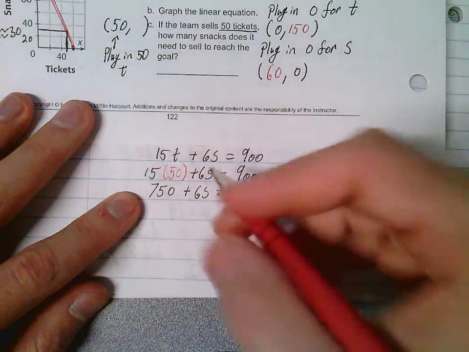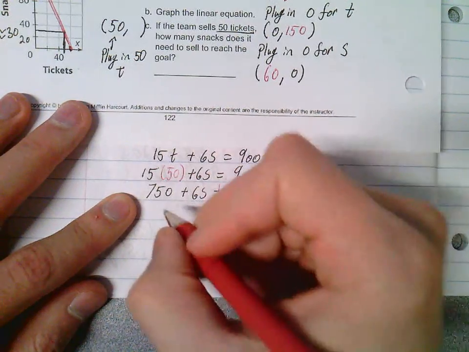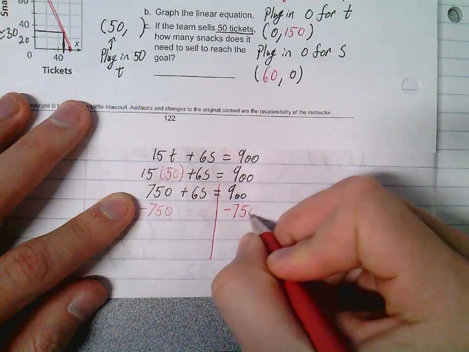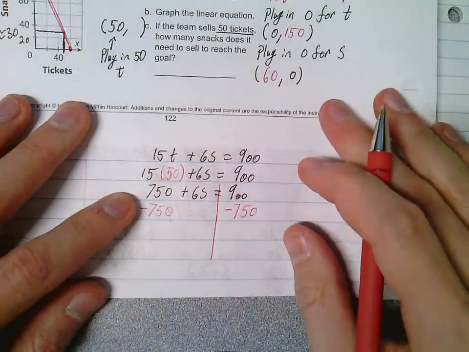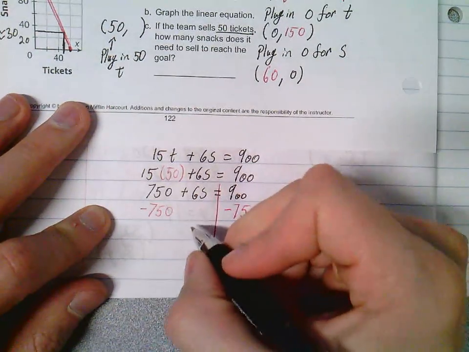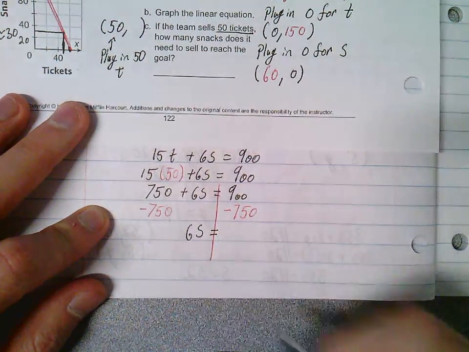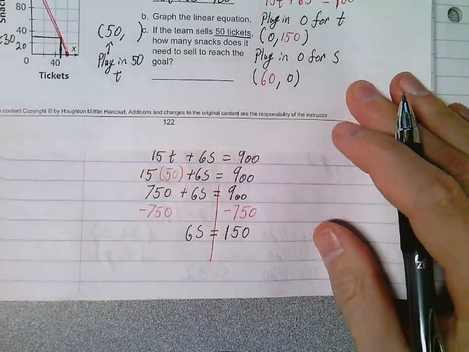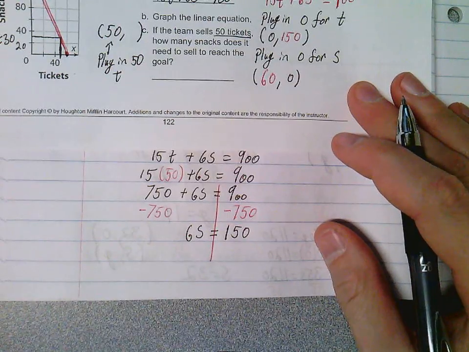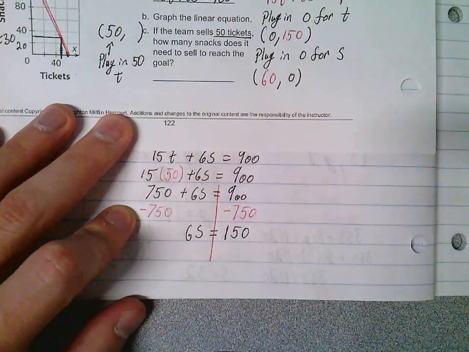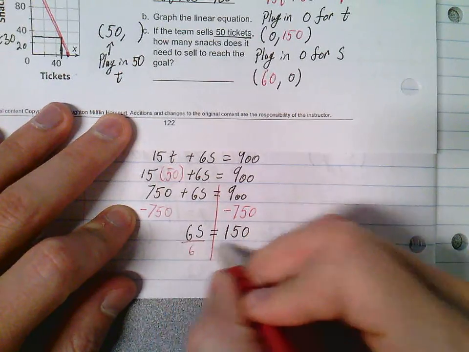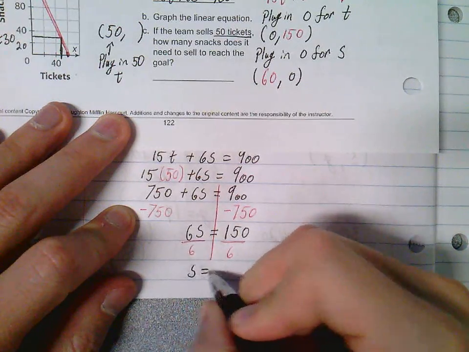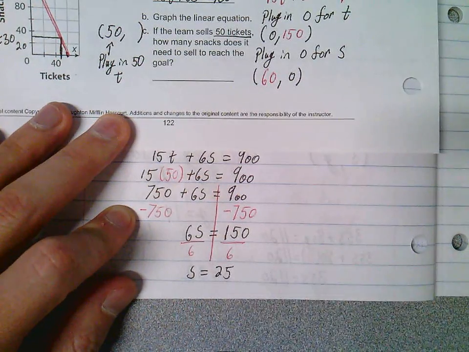And then we solve for S. Minus 750. If I do it to one side, do it to the other. 6S is going to be 150. And then I divide by 6, and we get S is 25.